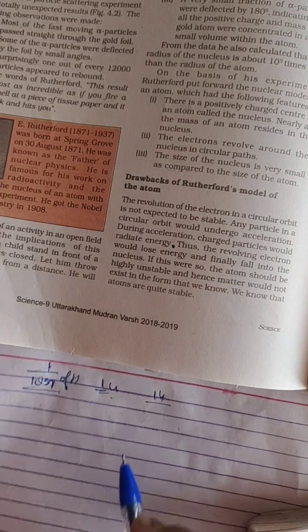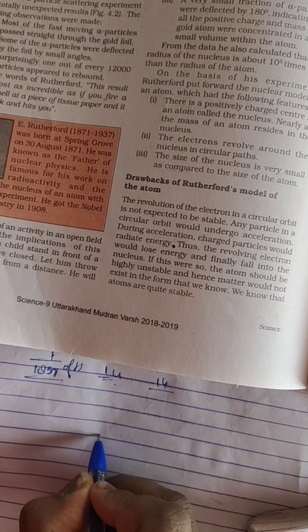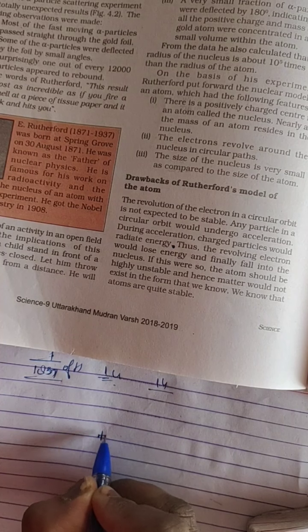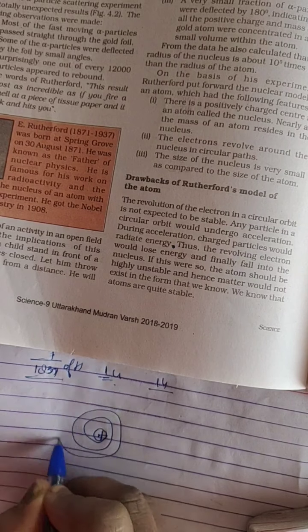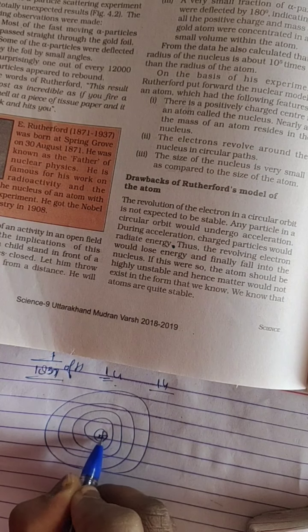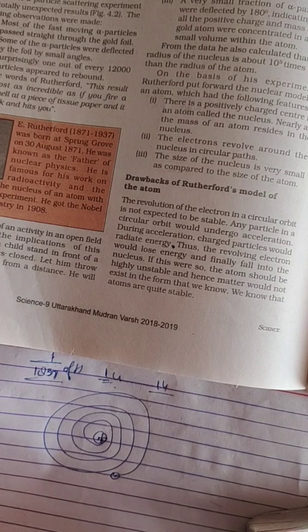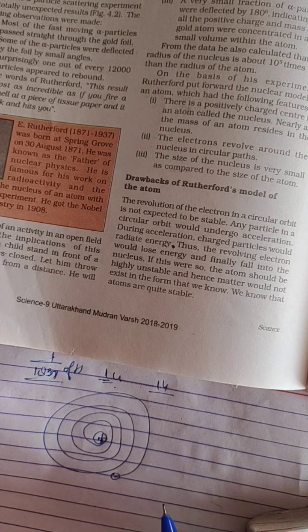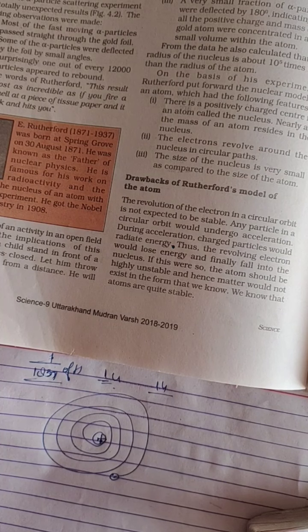But this was not satisfactory because Rutherford said that this is a positive charge and the electrons are revolving around it like this. If it is revolving around this in a motion, it will sometimes come to here also. This is an electron. So this was not satisfactory actually. That is why it was the drawback of the Rutherford model of an atom.